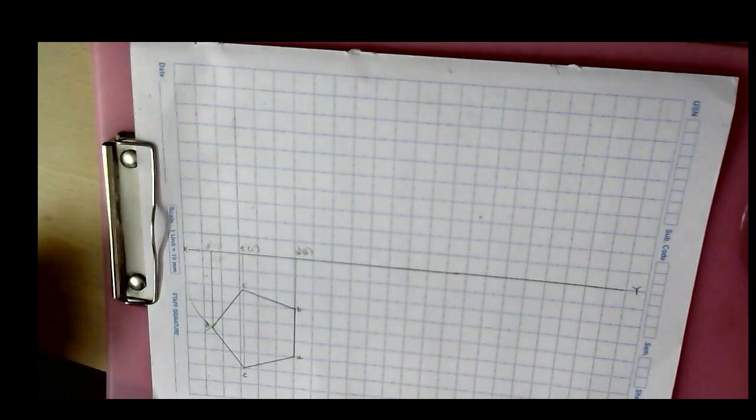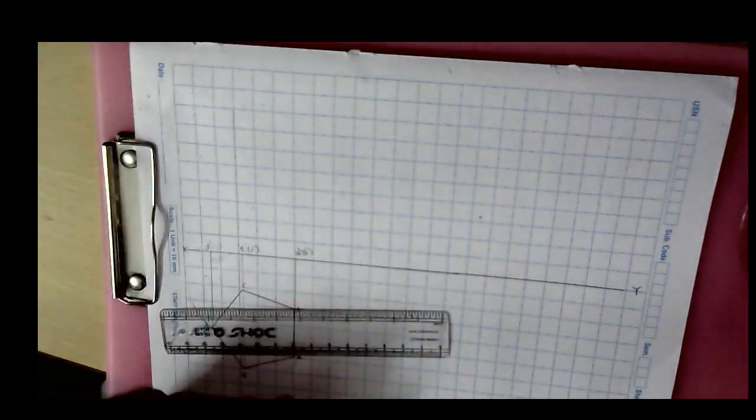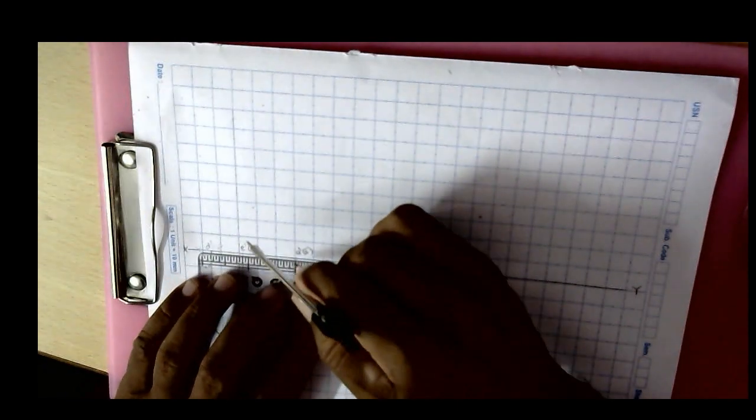So let us mark points in the front view. It is A dash, B dash, E dash, C dash. Here you get D dash. Let us mark this line, A dash B dash, as a thicker one.